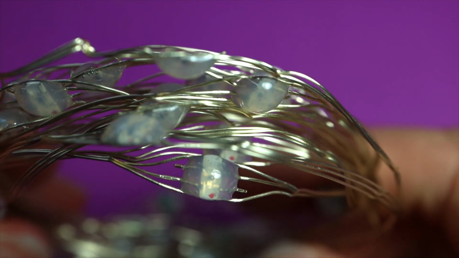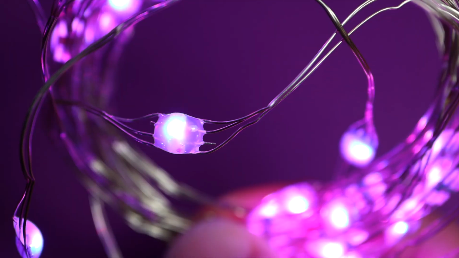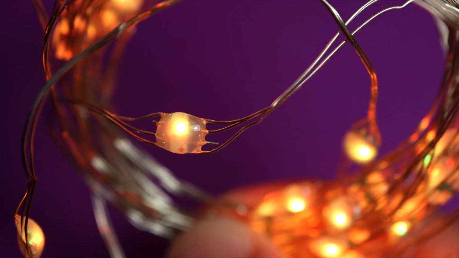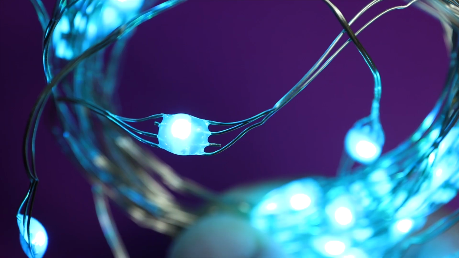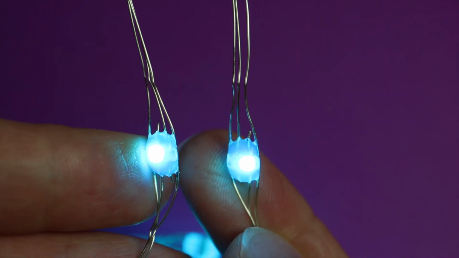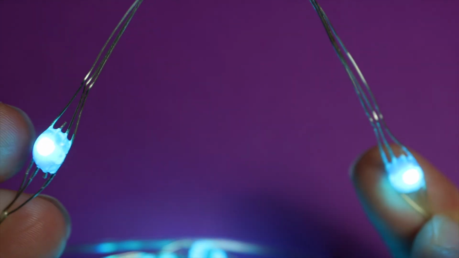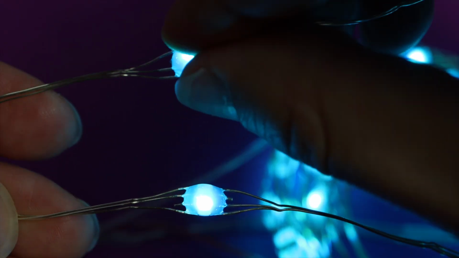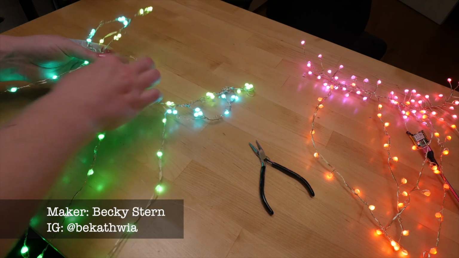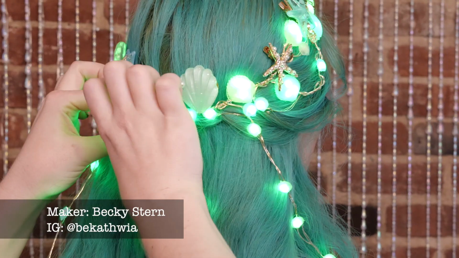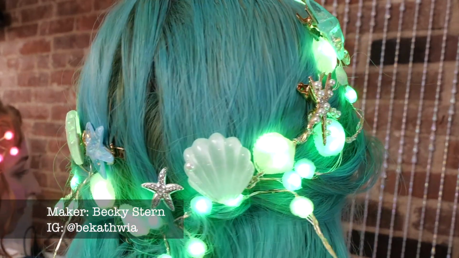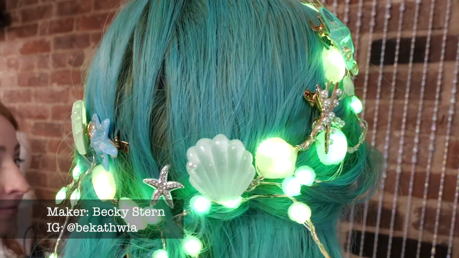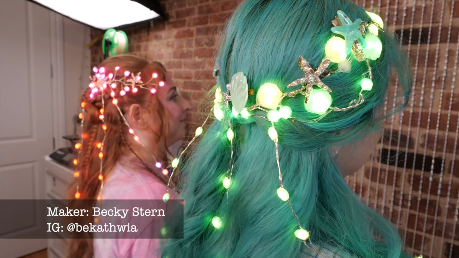And the last type of NeoPixel that I want to show you are strings. Strings have a few major advantages. Because there's a wire between each pixel, you can place individual pixels as close or as far away as you'd like, and even orient them to shine in whatever direction you'd like. Check out this mermaid-inspired hairpiece that Becky made, where she placed the pixels strategically throughout the hairpiece, making a much more organic and pleasing design than you could do with a strip.